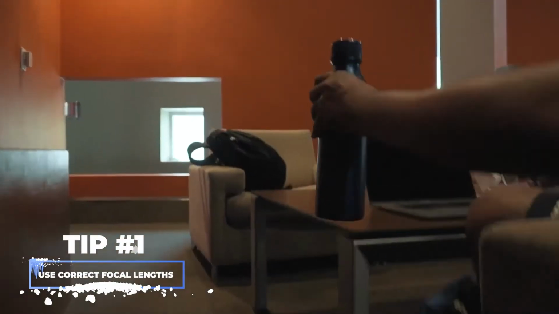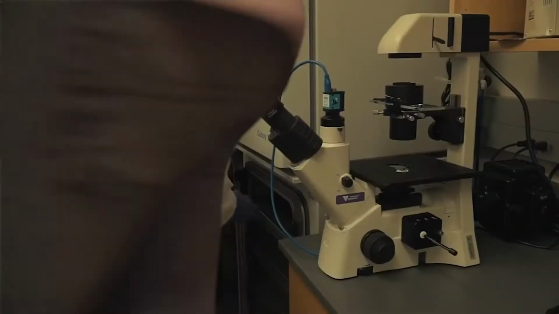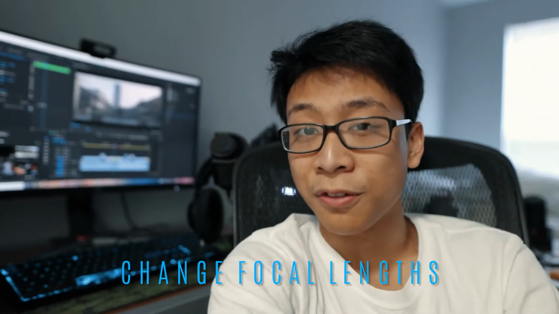Number 1, use correct focal lengths. A lot of amateur filmmakers always shoot on just a wide angle lens. Everybody's heard of the wide, medium, and tight shot, but for some reason people don't tell you how to actually properly achieve those shots. People tend to think that a wide, medium, and tight shot is just moving the camera forward and backwards. No. Achieving these shots means using the correct focal lengths.